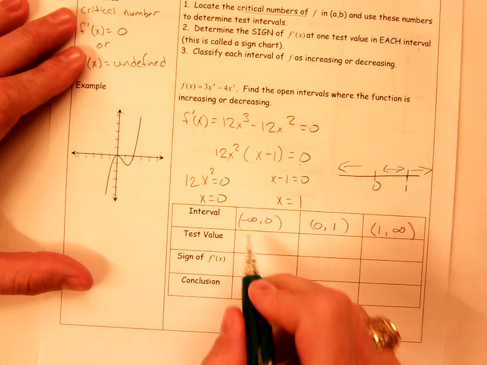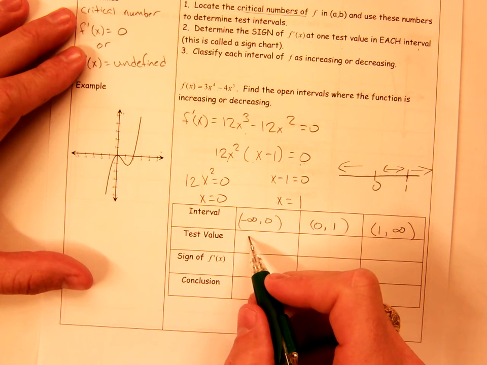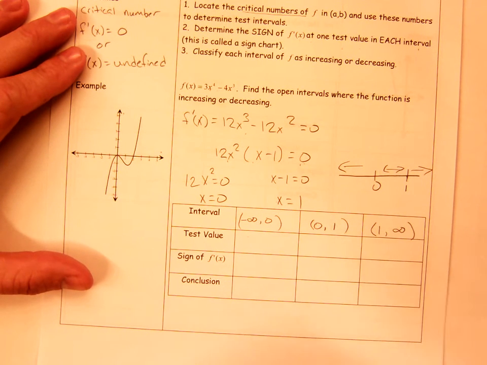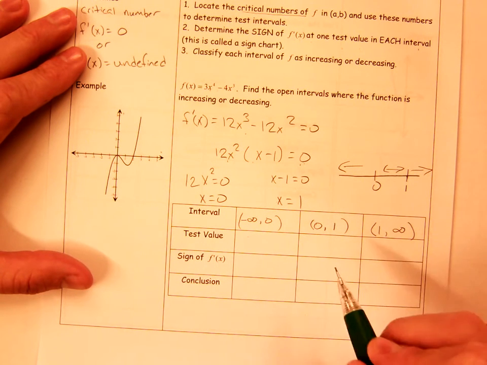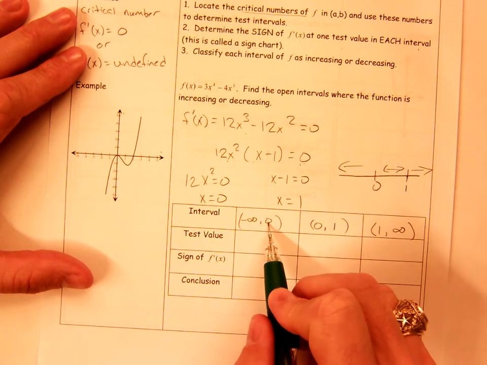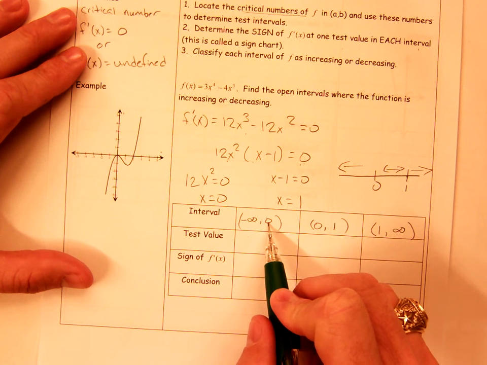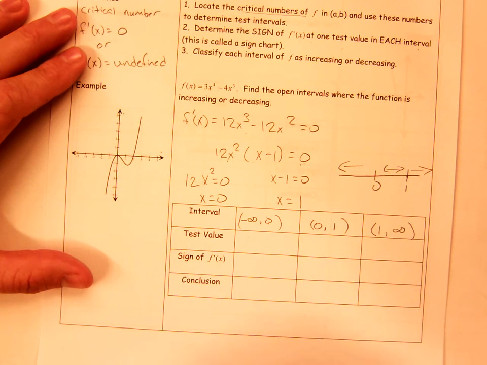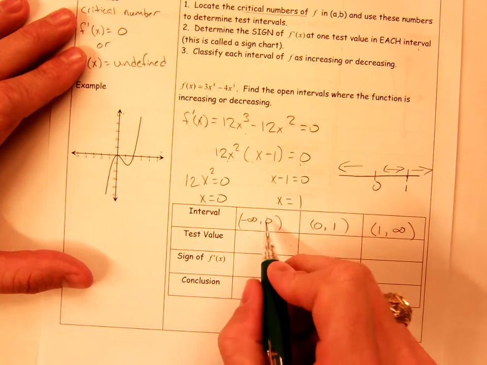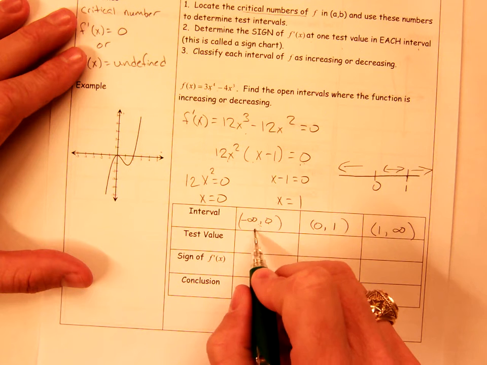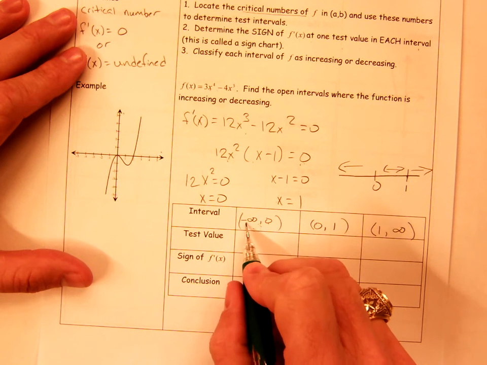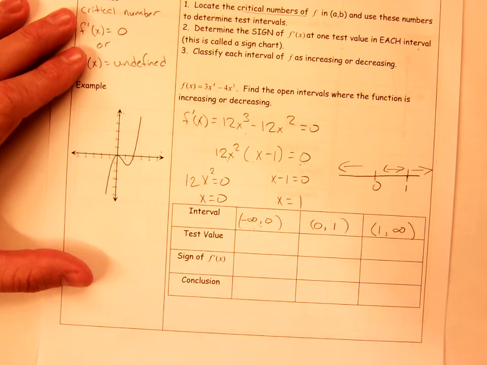And why am I using open brackets here? Why am I not including the critical points? Anybody know? Okay, here's why. I'm going to test this to see if it's positive or negative. And if I pick the critical point, it's going to be 0. That doesn't tell me anything. I already know that. So I want to know, is it positive or negative? So I want to pick an easy value in this interval. So what's an easy number for me to use that's between negative infinity and 0? Negative 1.